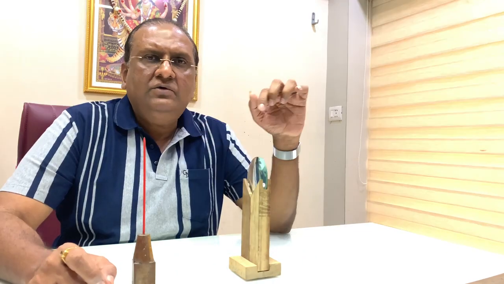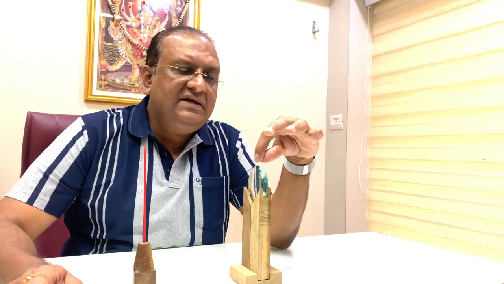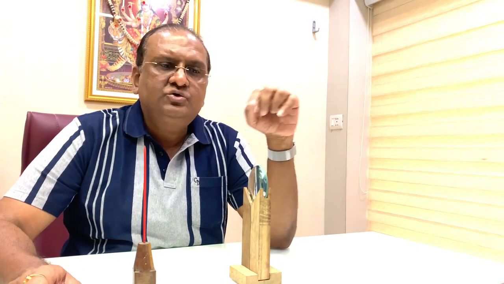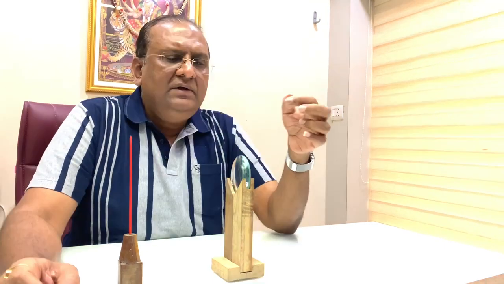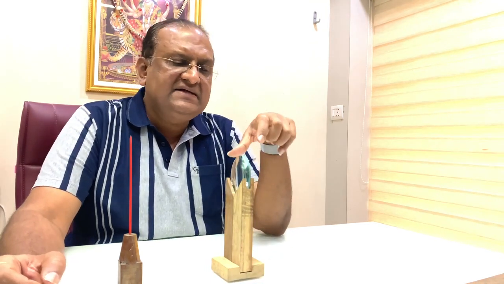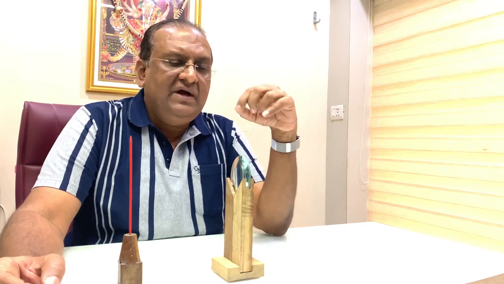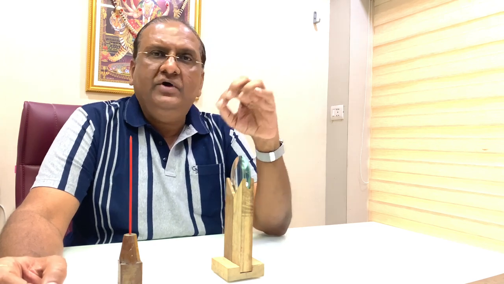Now the difference of these two measurements will give you the thickness of the lens. In our case, the thickness of the lens comes to 1 centimeter. Half of the thickness of the lens is the index correction. So in our case, that is 1 by 2 equal to 0.5 centimeter.